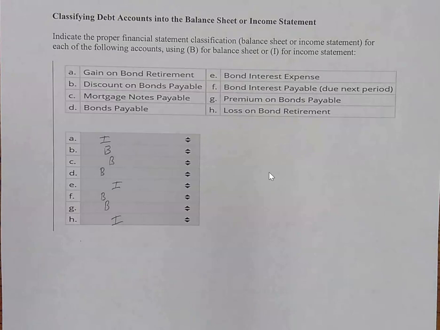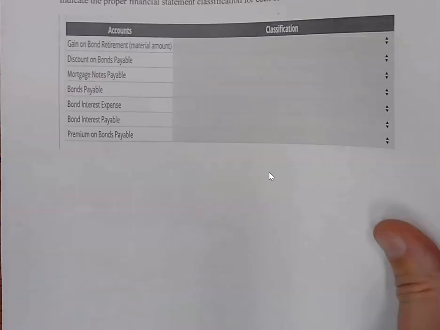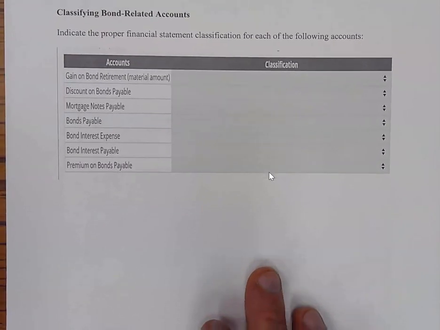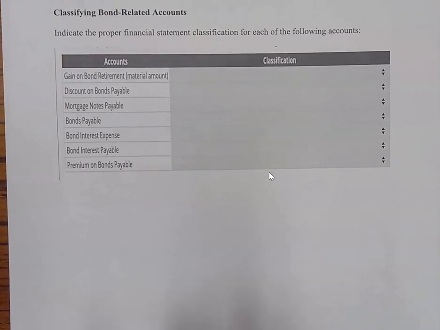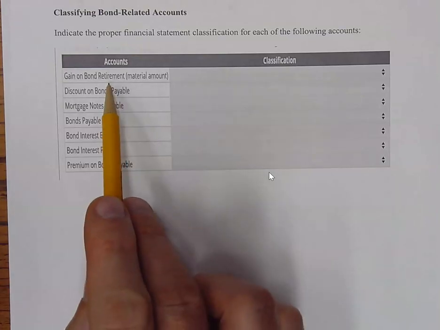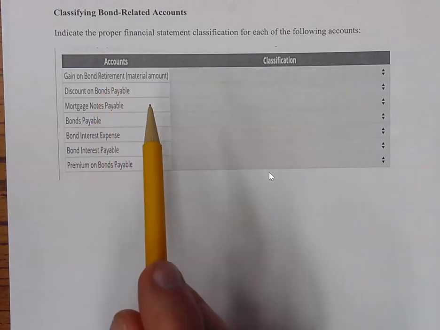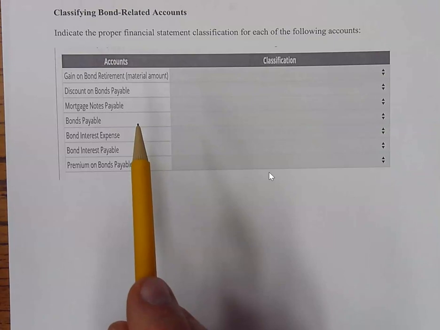So this next exercise is practically the exact same thing. I'll move this down here. These are all for bonds, so if you feel like you need some help with your financial statement classifications, then this will only get you a small part of the way. Okay, so gain on bond retirement of a material amount.